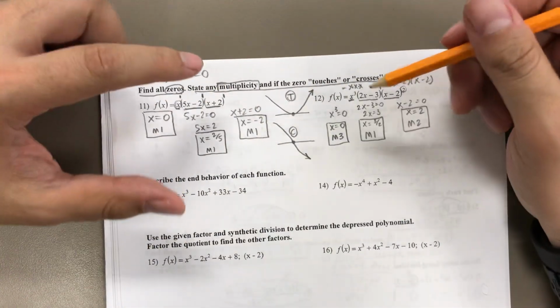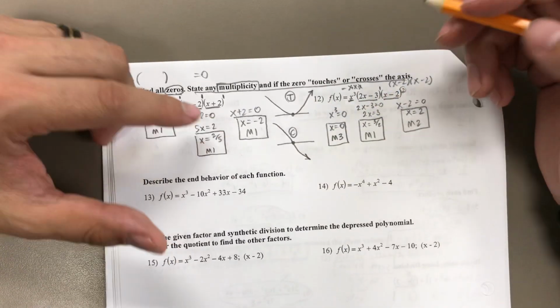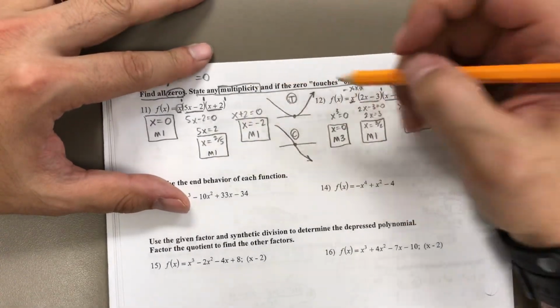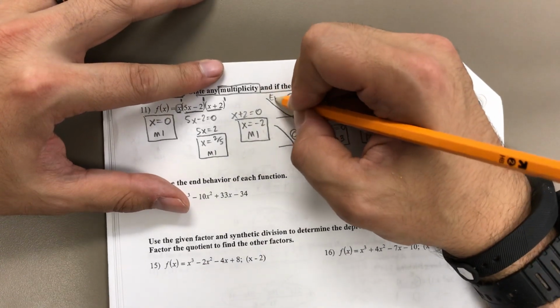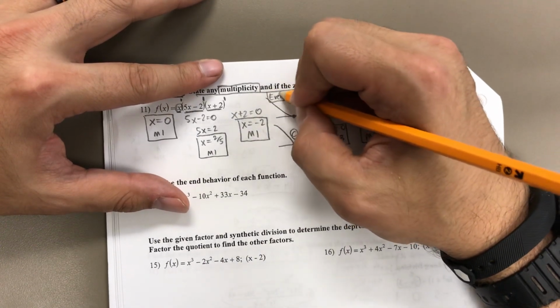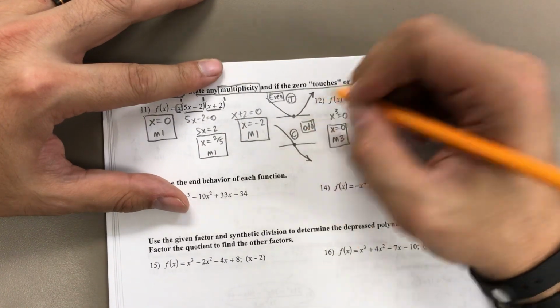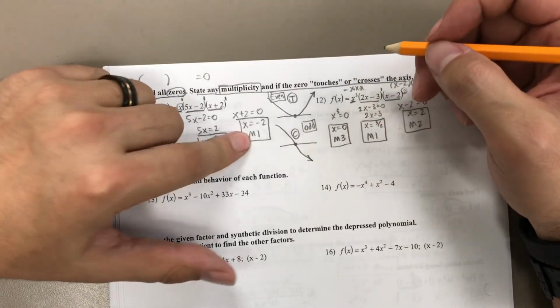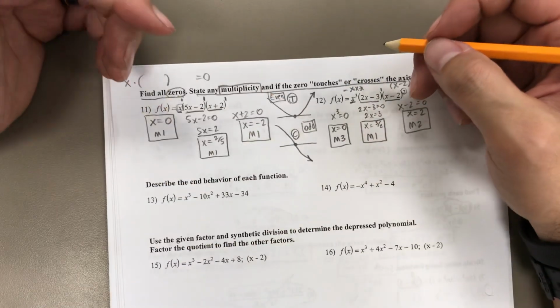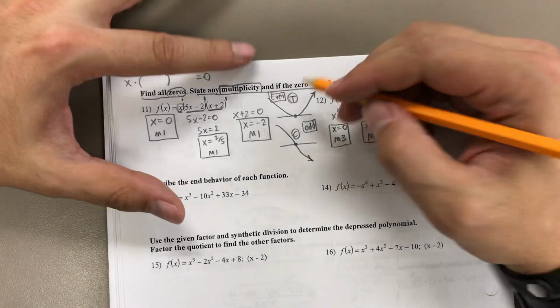So you can tell if one of these zeros is going to touch the axis or cross through it if the multiplicity is even or odd. If the multiplicity is even, then that means that it's going to touch the axis. If the multiplicity is odd, then that means it's going to cross the axis. So what I mean by even number is that if the multiplicity, these values that we just wrote down, if it's an even number like 2, 4, 6, 8, 10, something like that, then it's going to touch the axis.